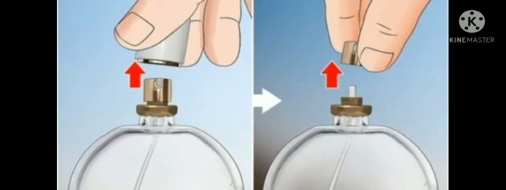For example, over here, the perfume bottle. When you spray, you will see what? It is in gaseous state. You can smell it. Now, next comes solid state: chalk, the color, the perfume bottle, etc.